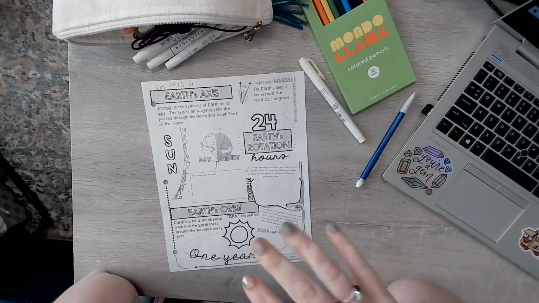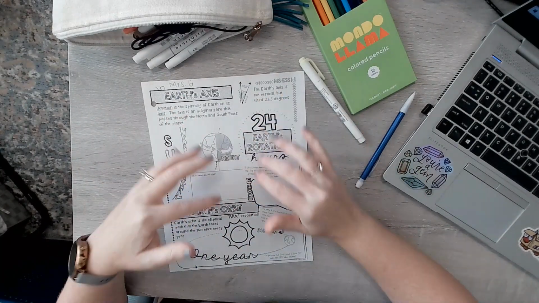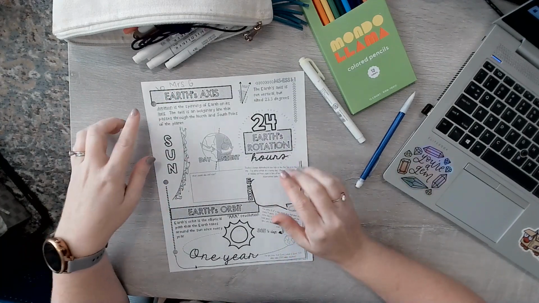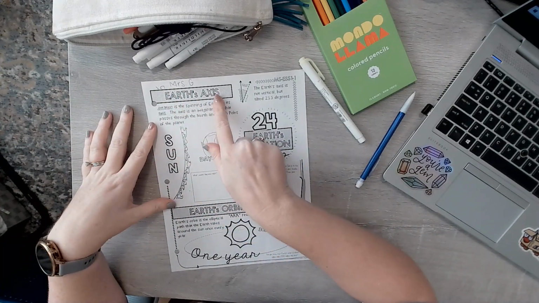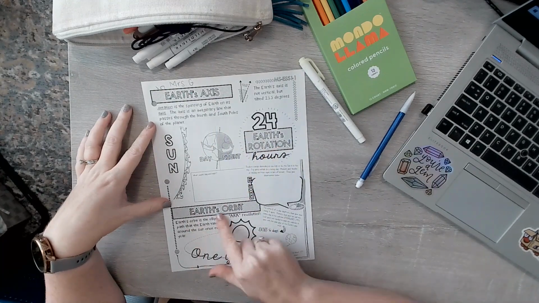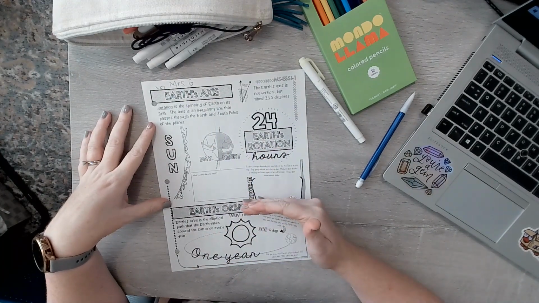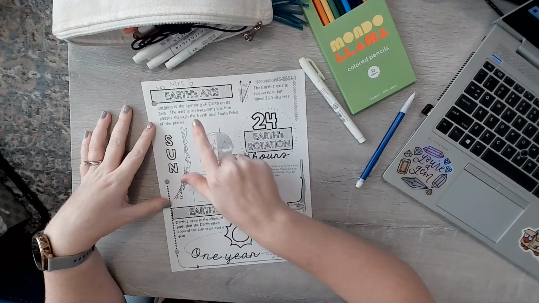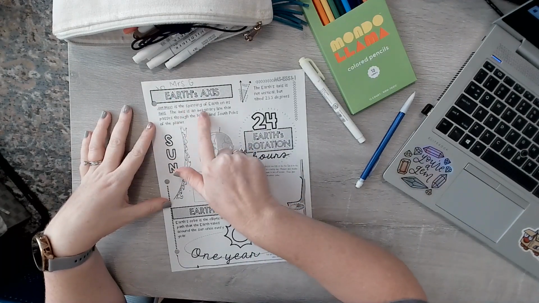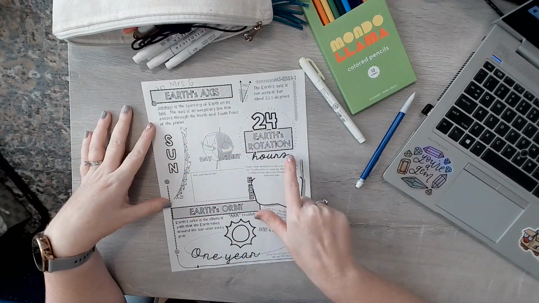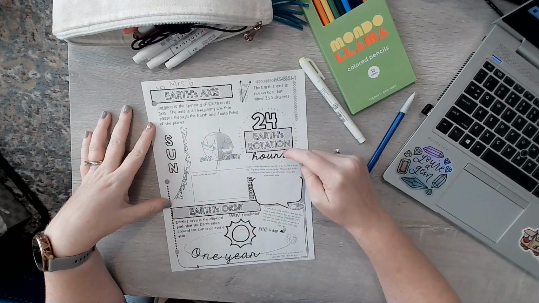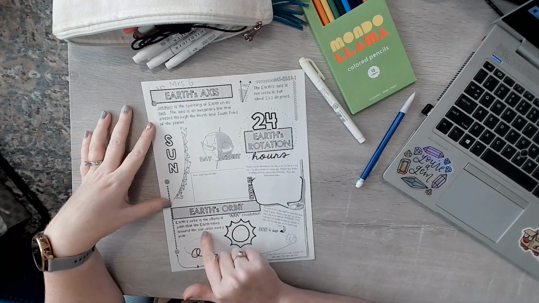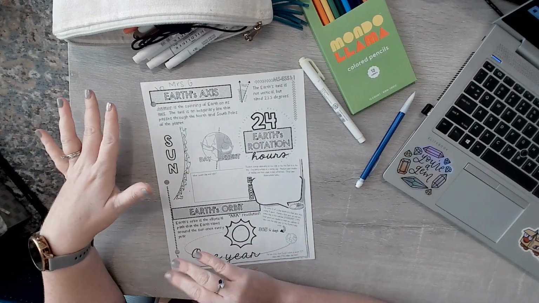So the first thing I always recommend doing is reading through the Doodle Notes. What is on this page? Everything in rectangular boxes are going to be key terms, so things that you really need to know and understand. Then right below it, you're going to get its definition. So Earth's rotation is 24 hours. Earth's orbit, the orbit is an elliptical path that the Earth takes around the sun once every year, things like that.